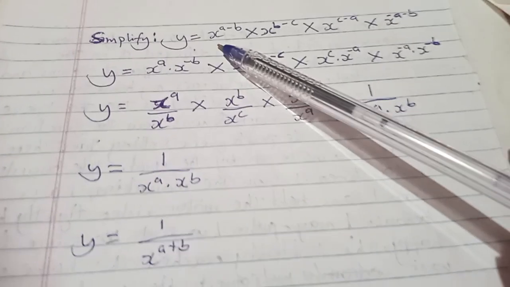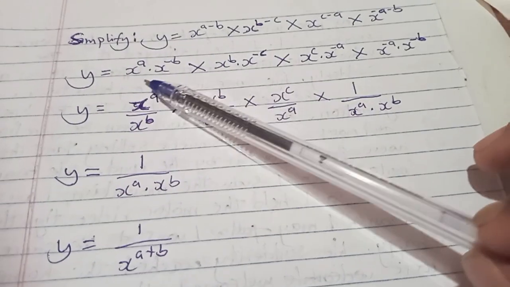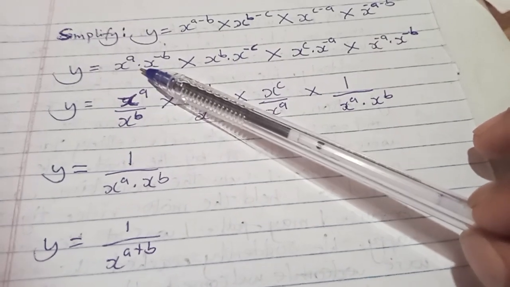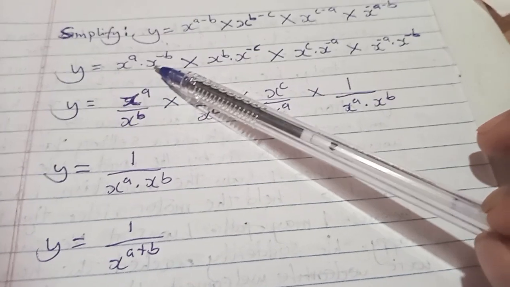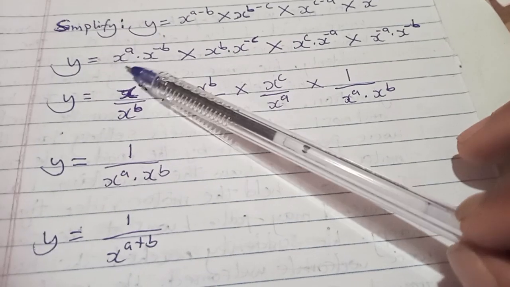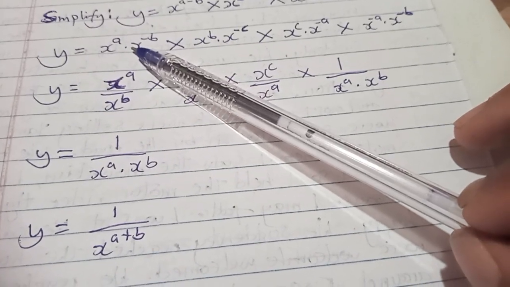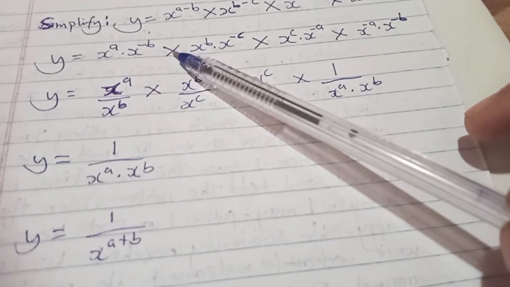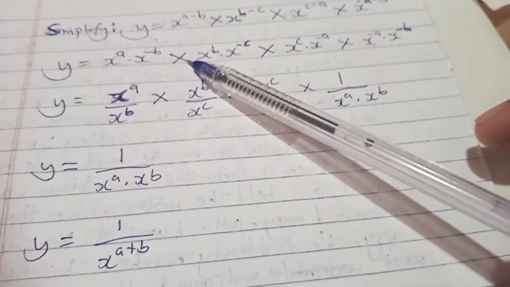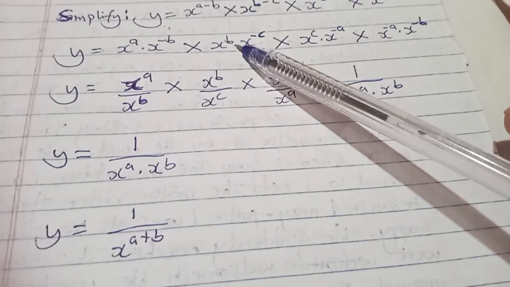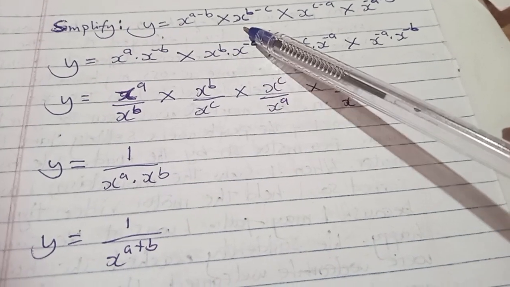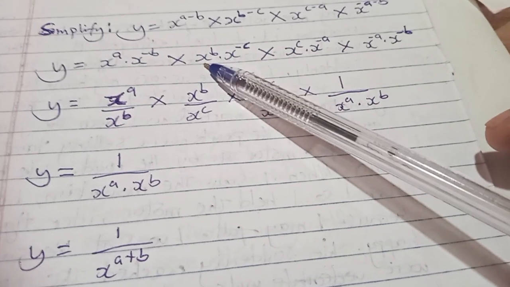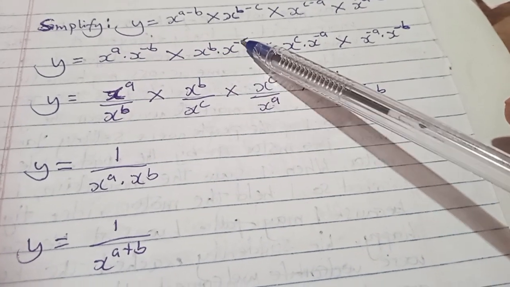Now if you expand this, you have s to the power a dot s to the power minus b. The dot here means times. Because there is a multiplication sign here, I didn't bring the same multiplication sign; I use the dot to separate them. Then we have s to the power b dot s to the power minus c.